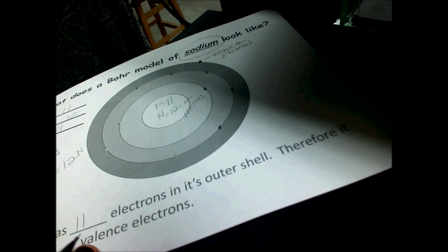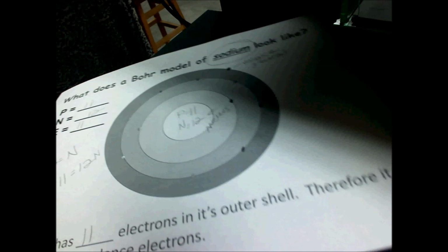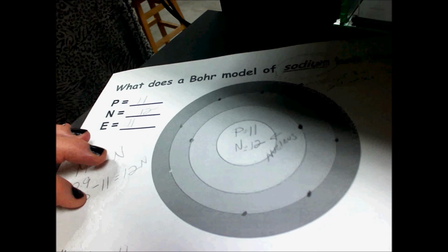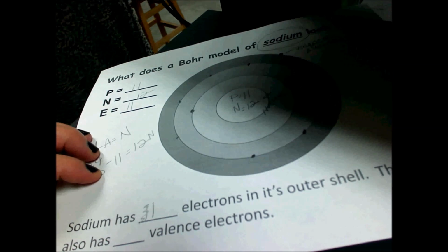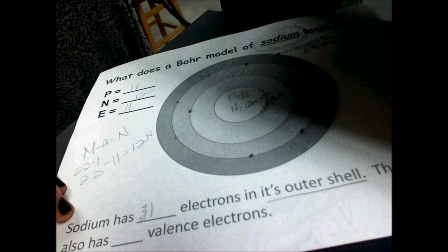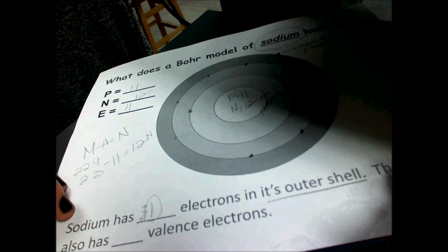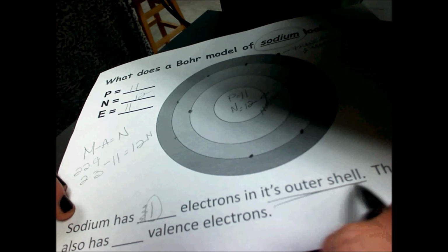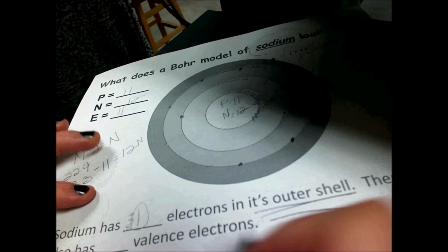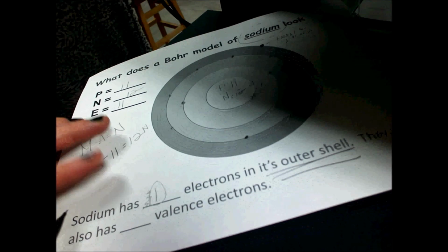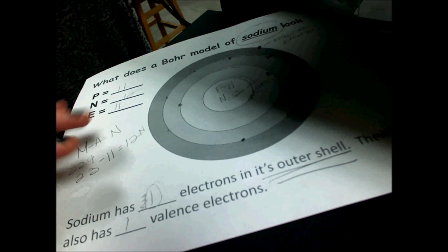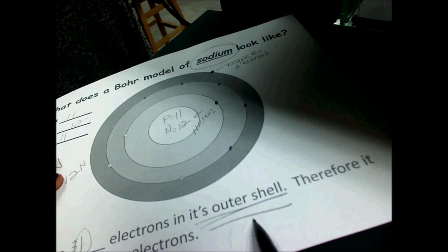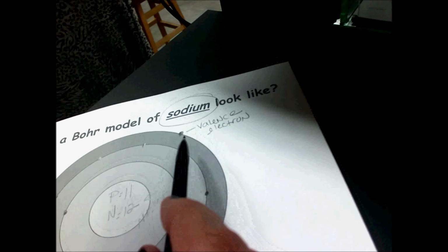Well, actually no. It shouldn't say that, it should say 1. So we have a total of 11, but in its outer shell, we have 1 electron. And anytime we are looking at the outer shell, we know that that is the valence shell, and it is always the same. So therefore, they have 1 valence electron. Now remember, they have a total of 11 electrons, but in the outermost shell, we only have this 1 little valence electron, which is this one right here.